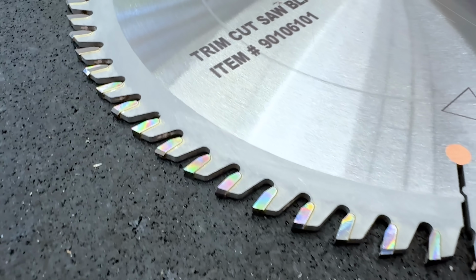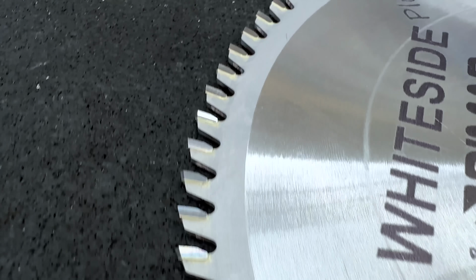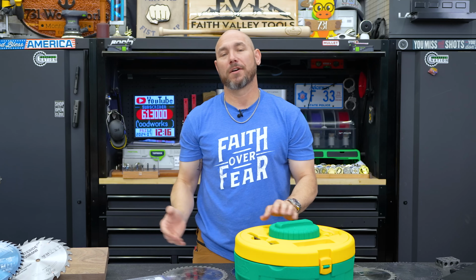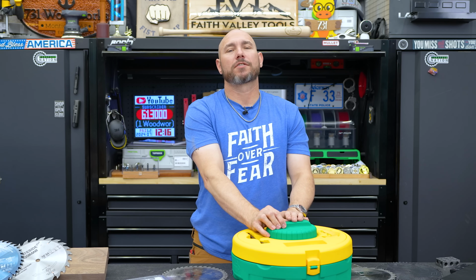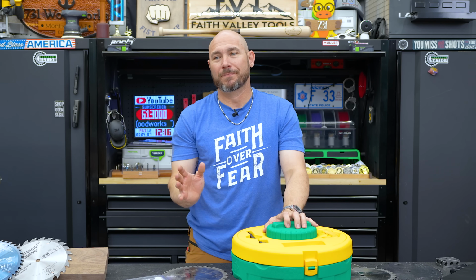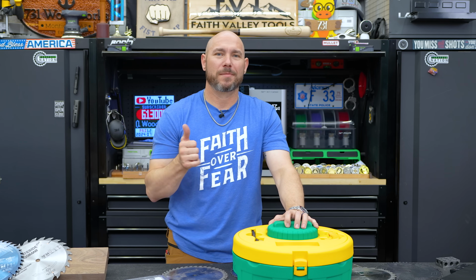I know a lot of people, I got a good friend that every time he uses a saw blade, after every project, at the end of the day, he takes it off and cleans it and puts it back on. If you're that type of person, awesome. I'm not, but when it starts getting a little dull or my cuts aren't as clean as I think they should be, clean them dudes up, you'll be back in business.